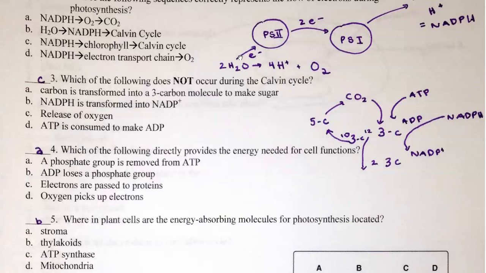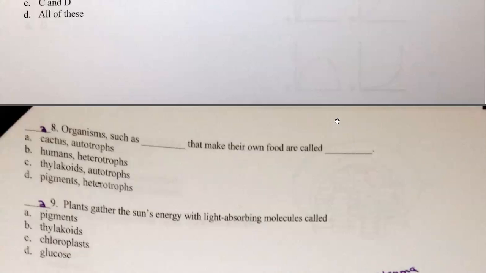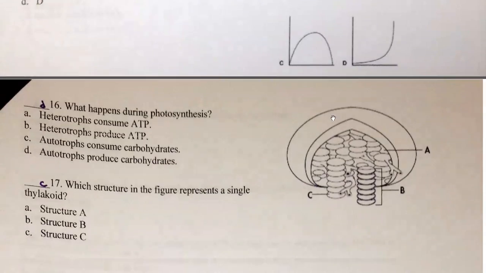When water is broken to get electrons for photosystem 2, right? So water provides electrons for photosystem 2. Photosystem 2 provides electrons for photosystem 1. The other products are hydrogens to create more of a gradient on this side, and then also oxygen. All right.